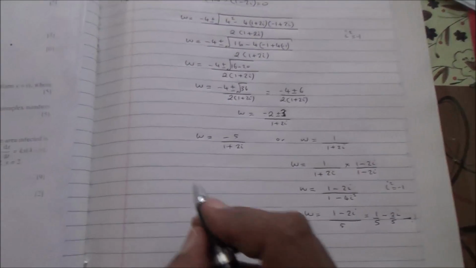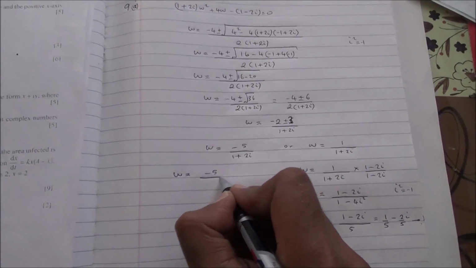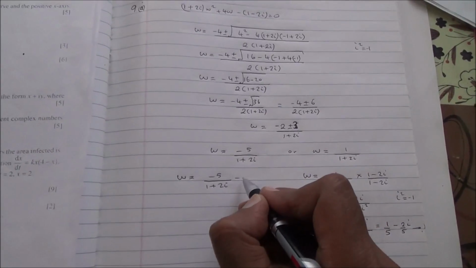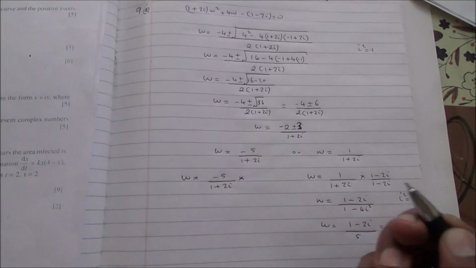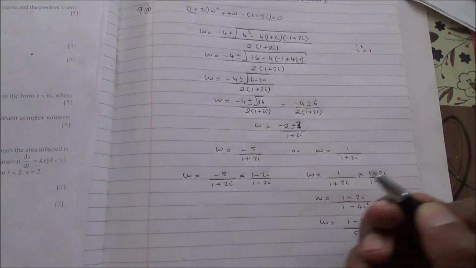Or we could have done it with minus 5 divided by 1 plus 2i, times 1 minus 2i over 1 minus 2i.